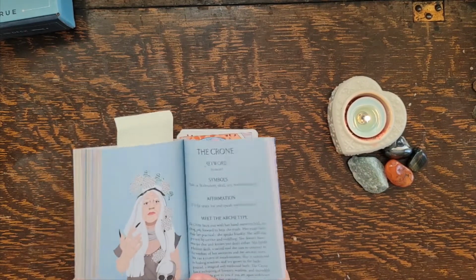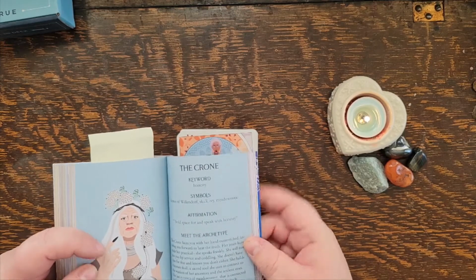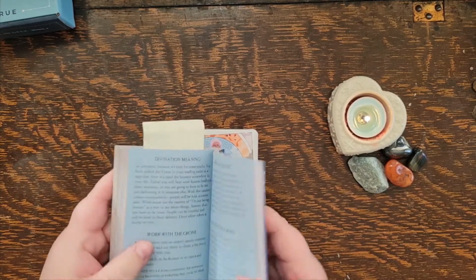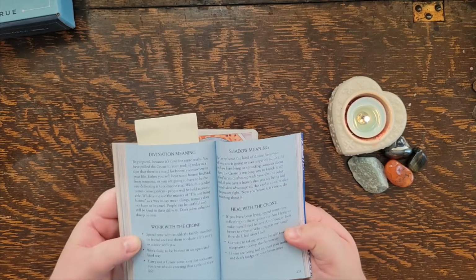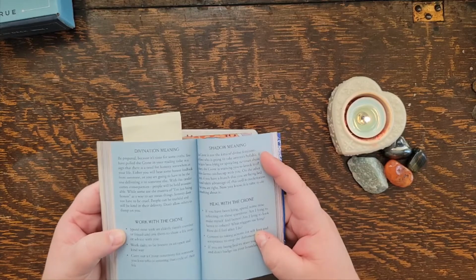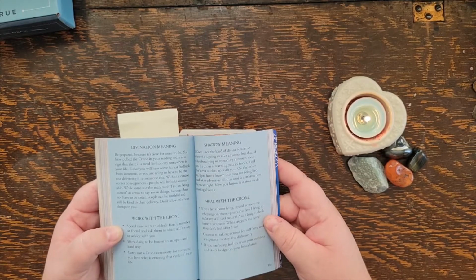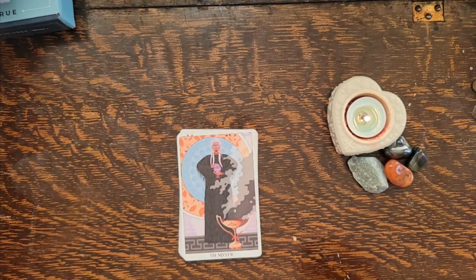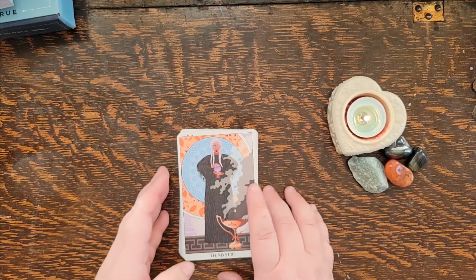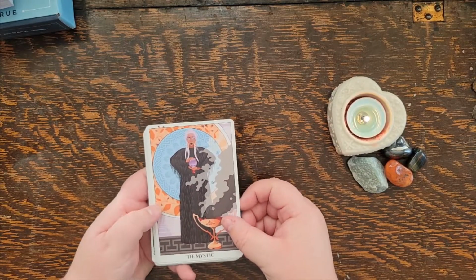So for example, she gives you an affirmation, talks about the different archetypes. So this one's for the Crone, a divination meaning, shadow meaning, working with the Crone archetype, and healing with the Crone archetype as well. So if you're looking to work with different archetypes, this is a really great deck for that. So I'm just going to go through these 16 here.